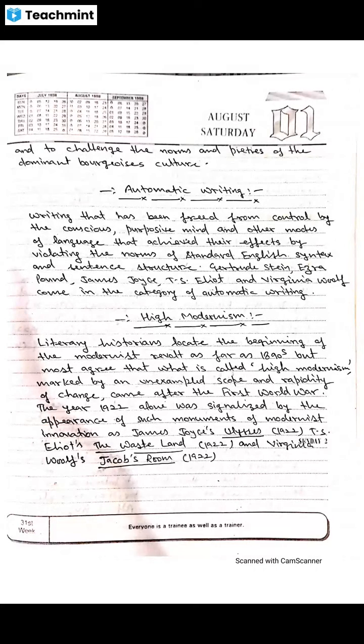They were not under the force of any strict norms. No one forced them to write this way or that way, as we find in the age of Alexander Pope. That time, one had to follow the heroic couplet, one had to follow some strict norms, so they couldn't violate that. But here you find they were free, and freely they wrote whatever came to their minds. That is the concept of automatic writing.